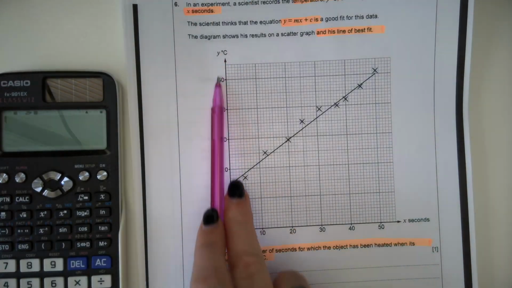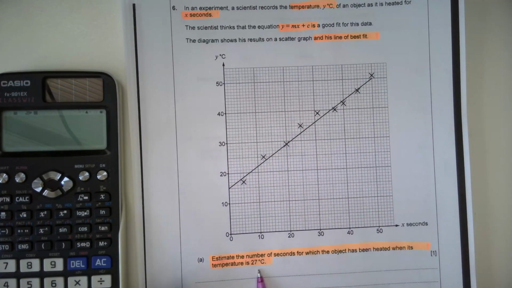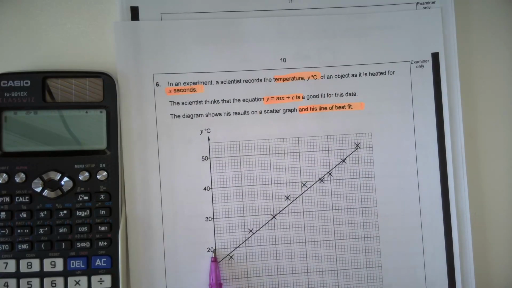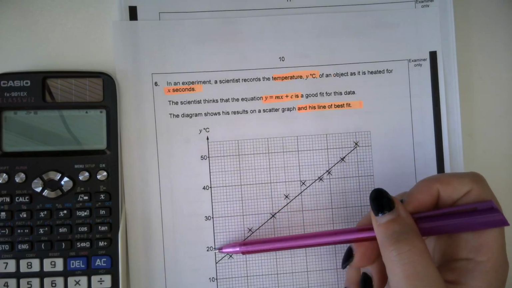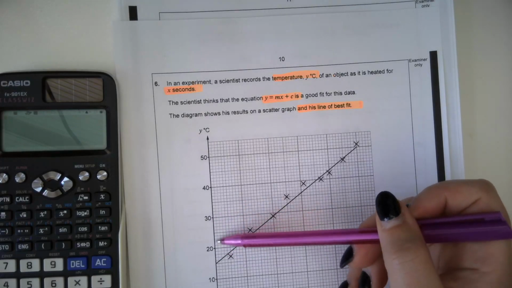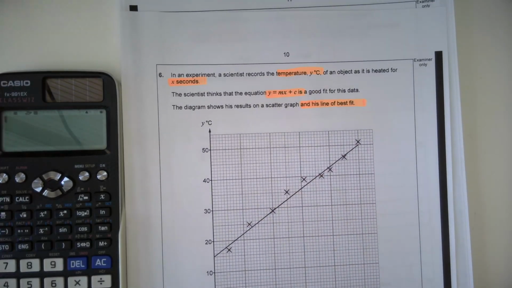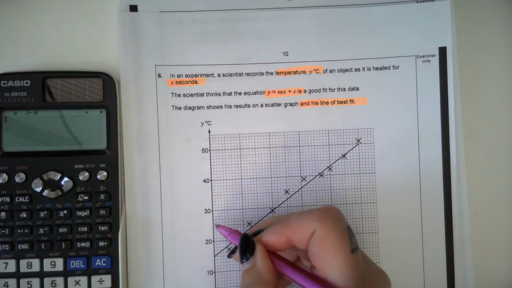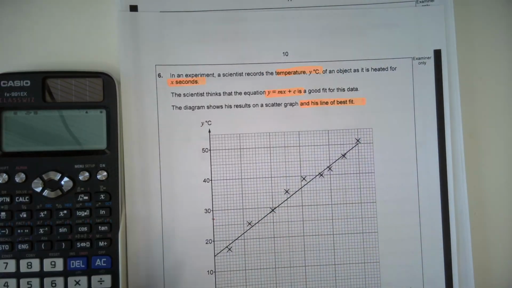So this is our temperature axis here. So we're going to find 27. 27 will be between 20 and 30. That's 10 places in total, and there are 10 small squares, so each small square is worth 1. So 25, 26, so 27 would be here.